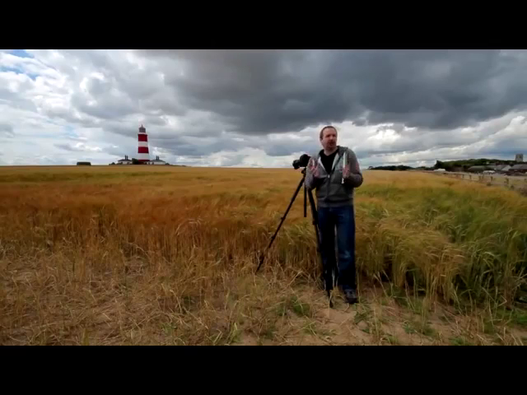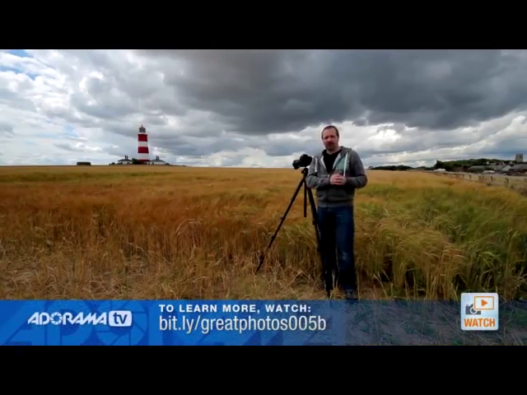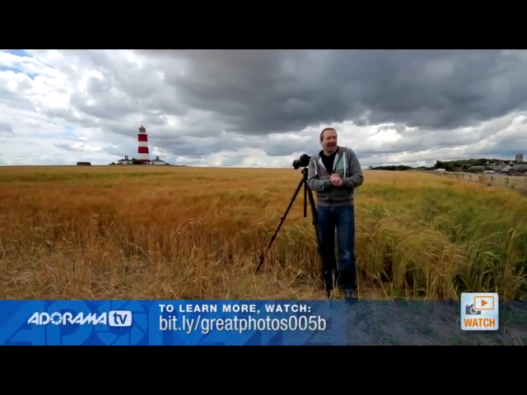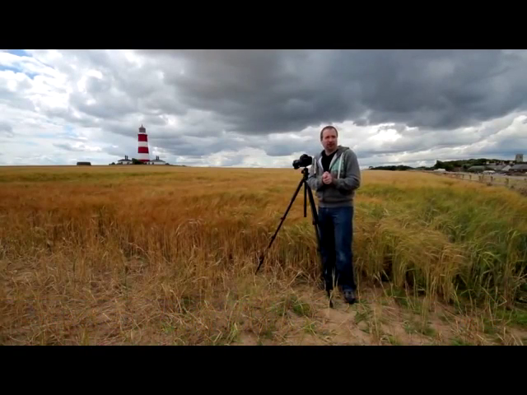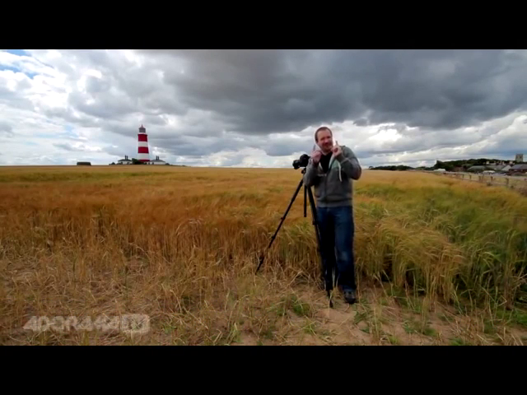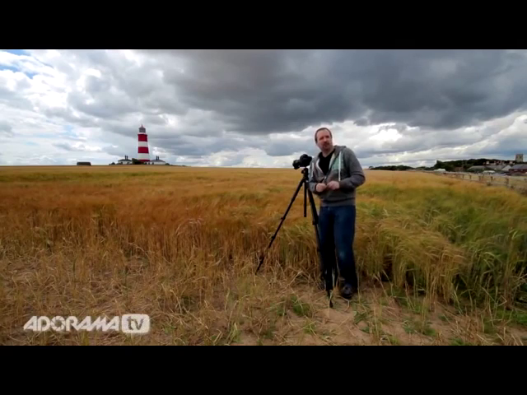Now to do it, I need to use a shutter speed of at least 5 seconds and probably longer. So how do I do that? Well, you might think I'm going to work in shutter priority mode, and you'd be right. And you might think I'm just going to dial in 5 seconds exposure. And you'd be right, but it doesn't quite work that simply. Let me show you why.